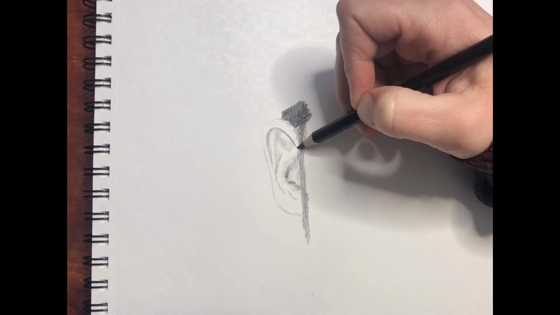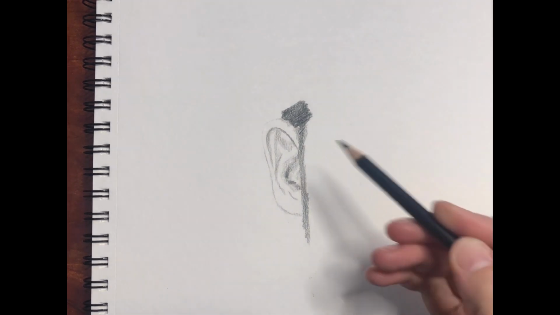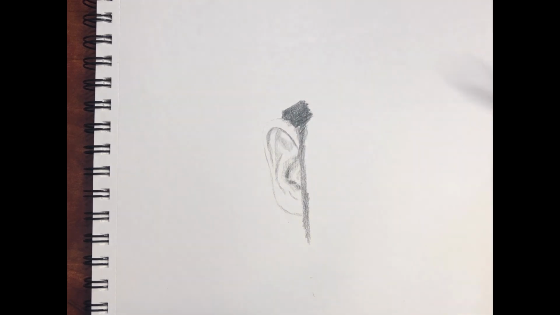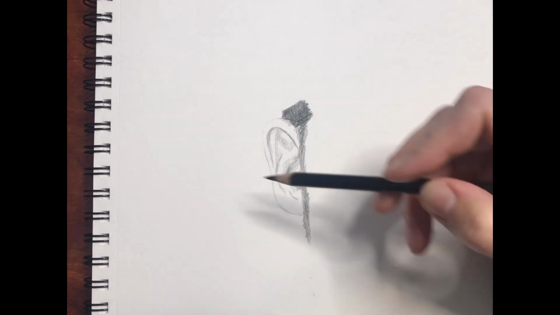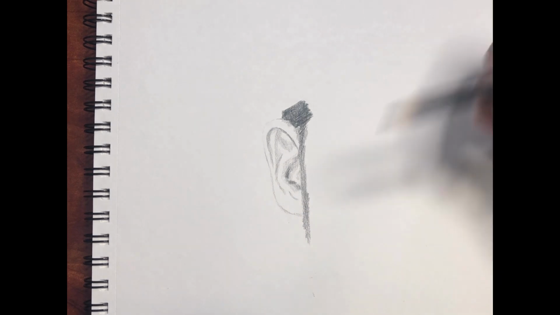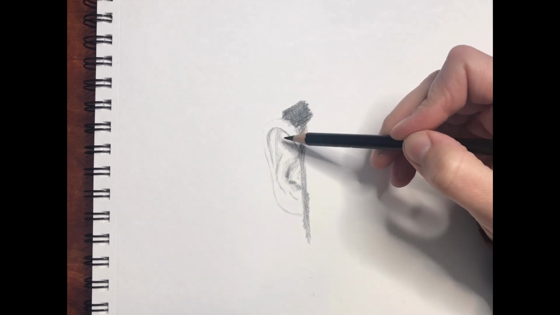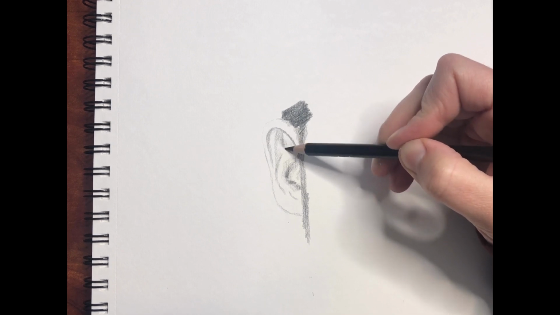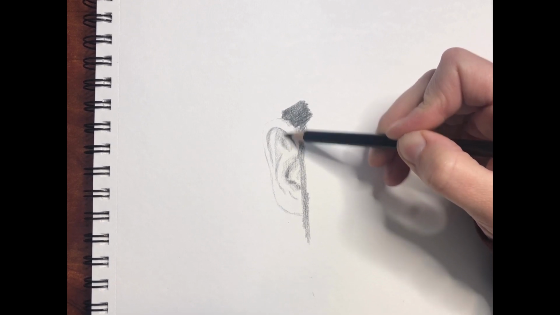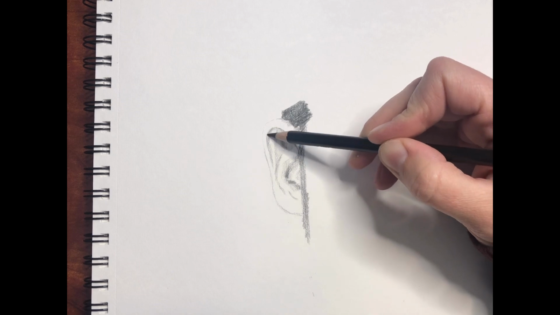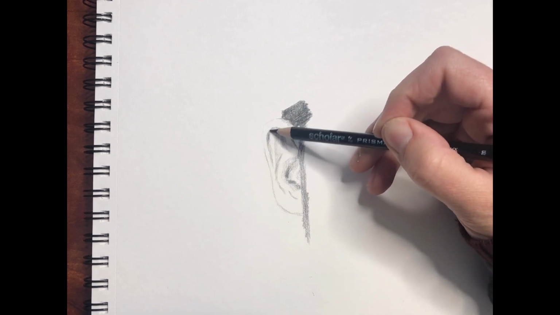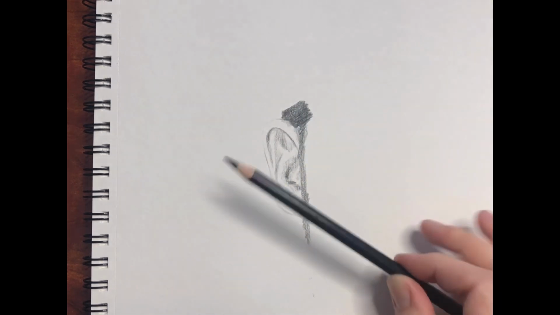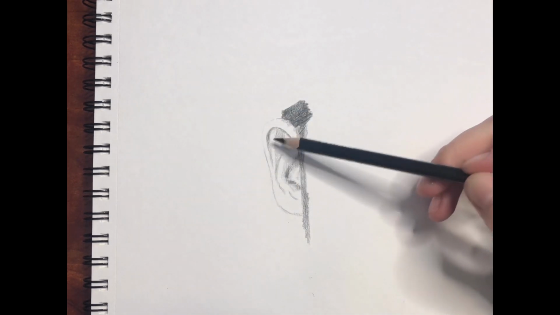So there you have it. Ears aren't too difficult. Often you can just do a few lines to define where the ear is if you're trying to do it fast. If you need to be slower about it, just take your time with the shadows and make sure you get all those little details and leave the highlights where they're supposed to be. But ears can basically be made by having some angles in these particular spots.